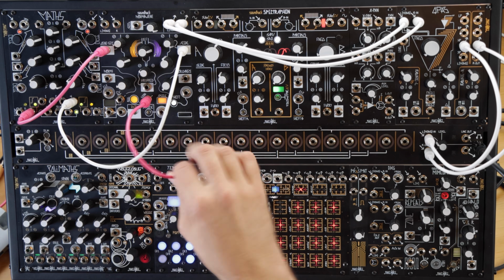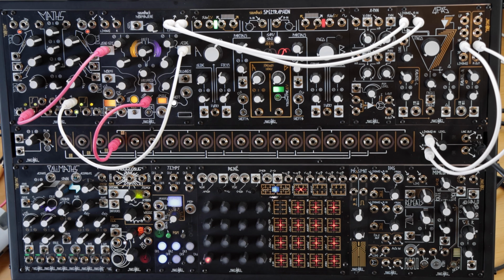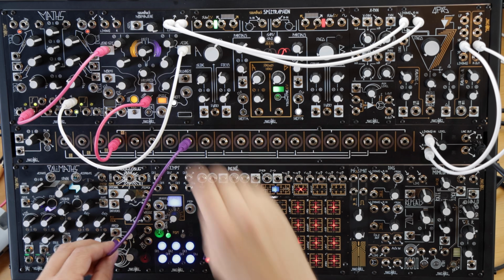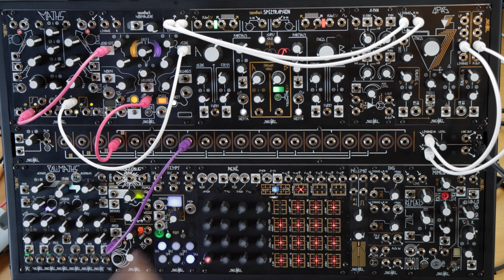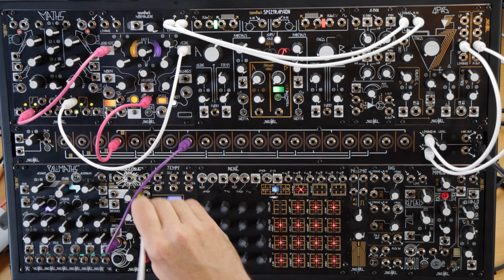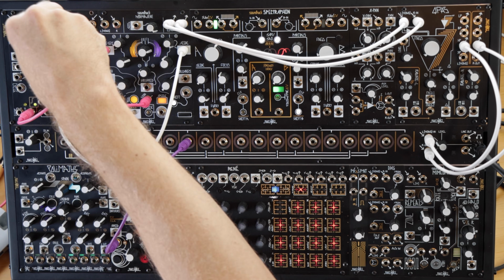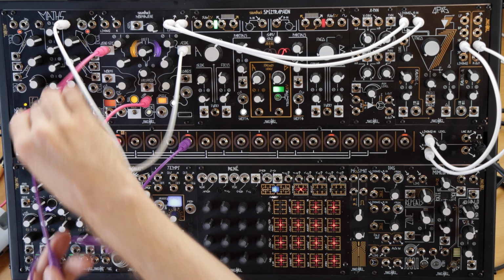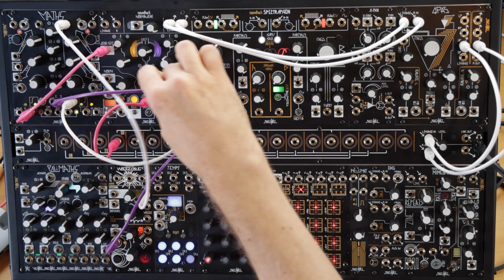If we don't really want any pattern at all, we could take the end of splice gate, mult it out to the Wogglebug clock input, and then attenuate the stepped random CV and patch that to organize.